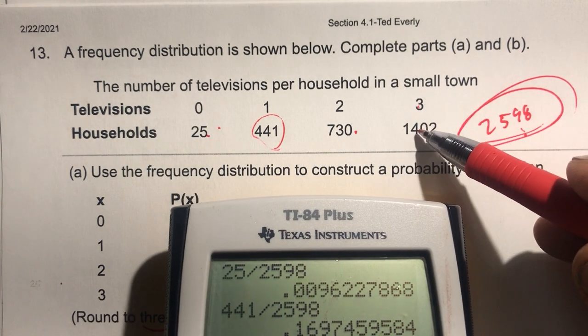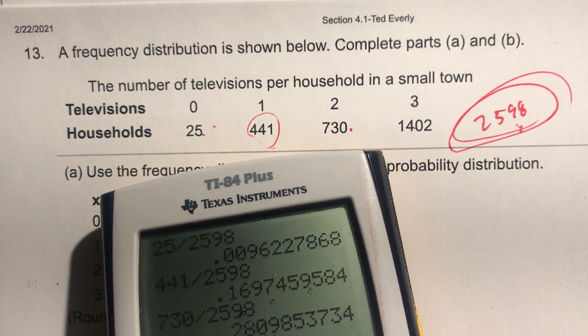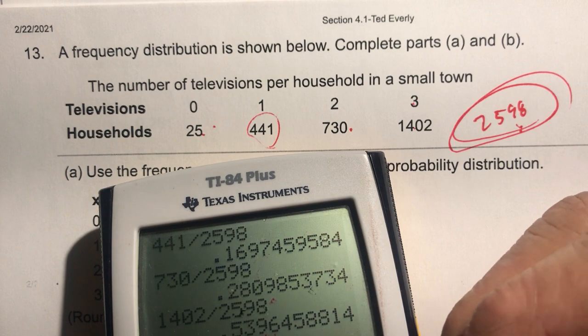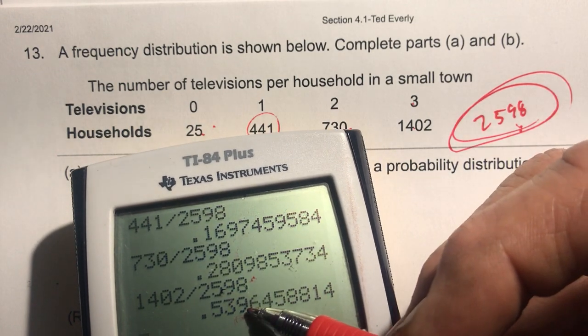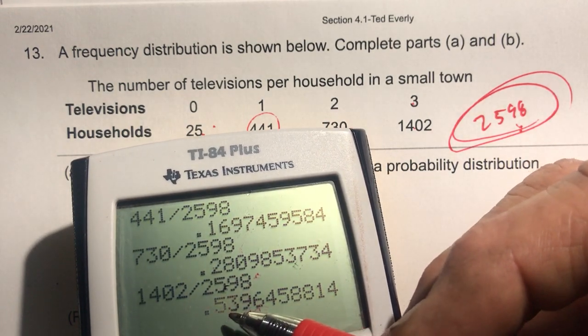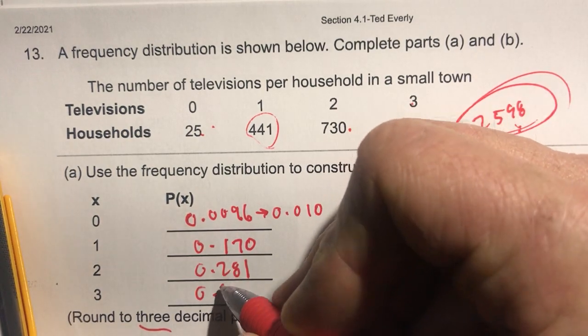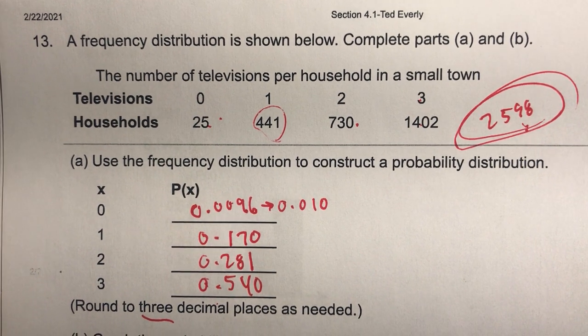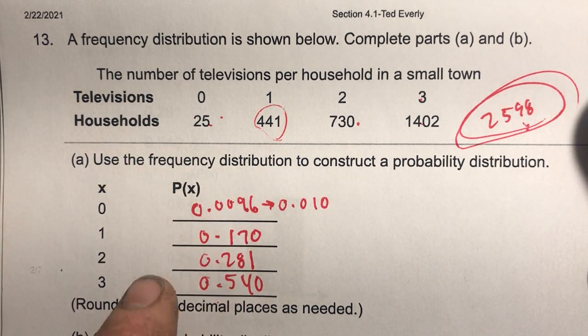And then for 3 right here, 1402 divided by 2598, and that's 0.5396. The 6 makes the 9 go up to 10, which makes this go up to 4, so 0.540. And there you go, there's my probabilities. This is my probability distribution.